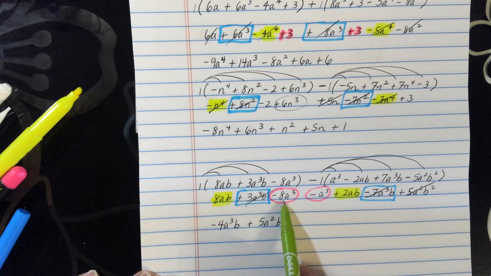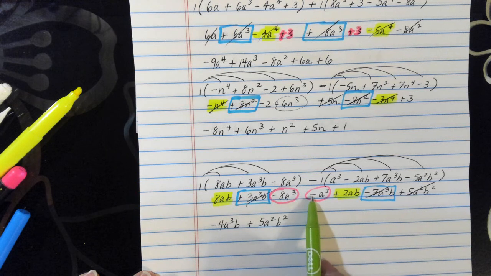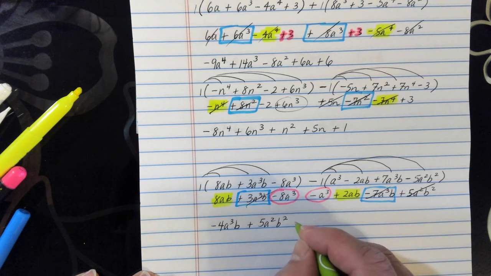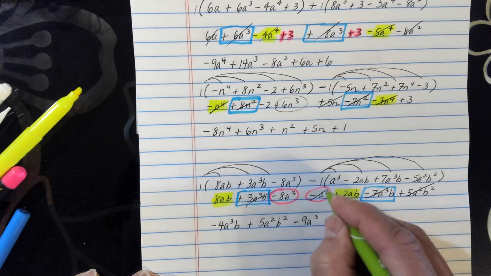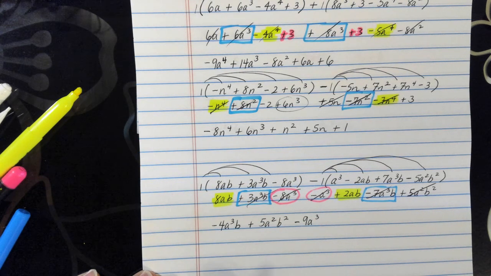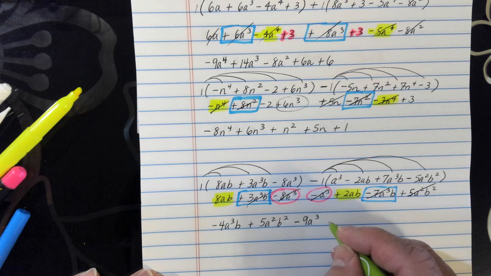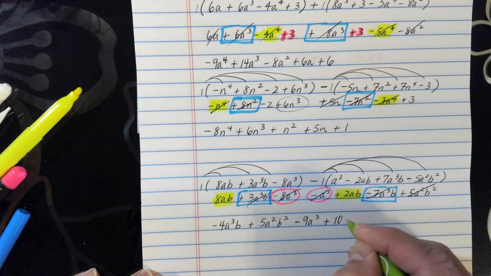Then I'm going to do the negative 8a cubed and the negative 1a cubed, which is negative 9a cubed. And then you've got the positive 8ab and the positive 2ab, which makes positive 10ab.